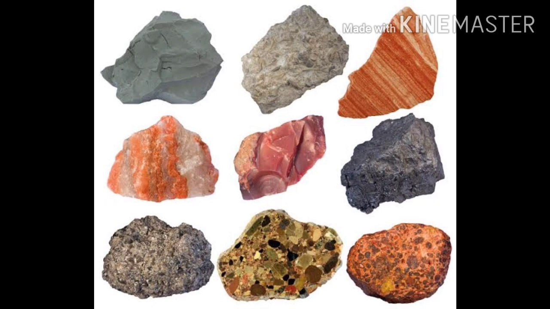Some of these benefits we derive from rocks include the following. Rocks are very important to mankind because they are one of the base sources of fuel and power.